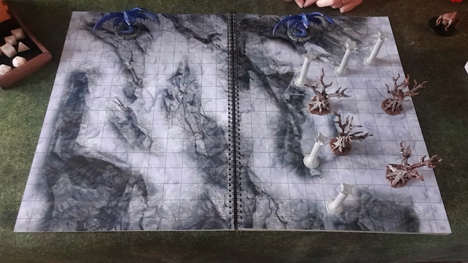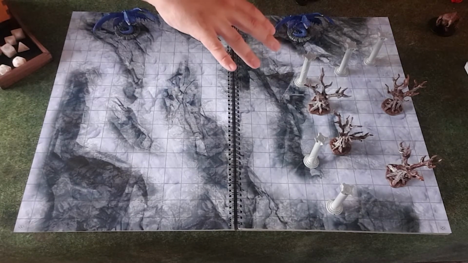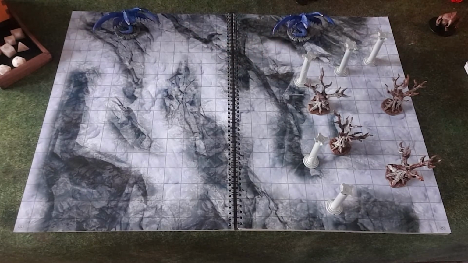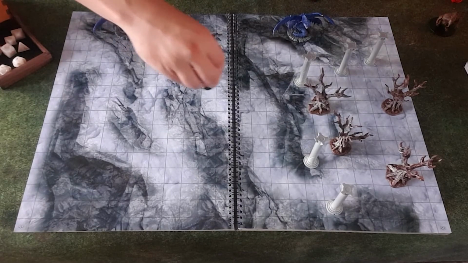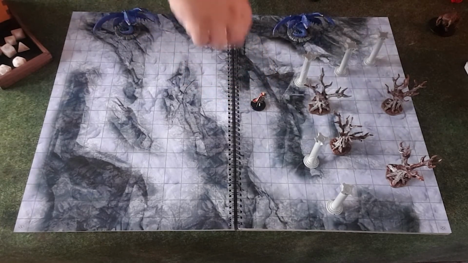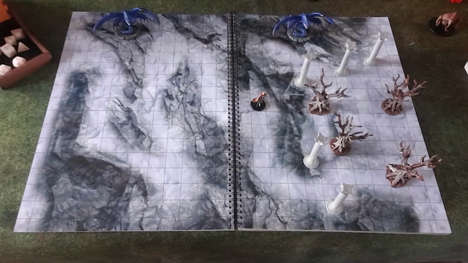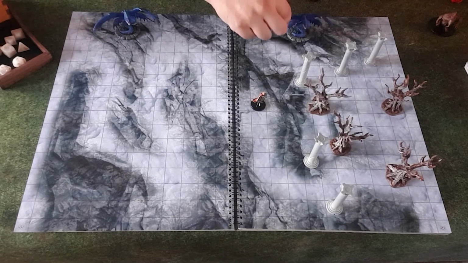I think something else when we're talking about terrain is one of the good things about putting scattered terrain on like this is it can move, it can change, it can interact. So, let's say this is one of our party. They've finally slogged their way up here. These flying creatures have so far been suspiciously still, except when they get to here. Maybe this one flies over.